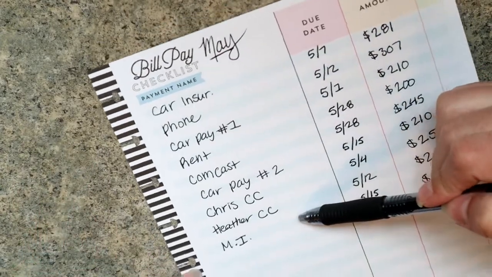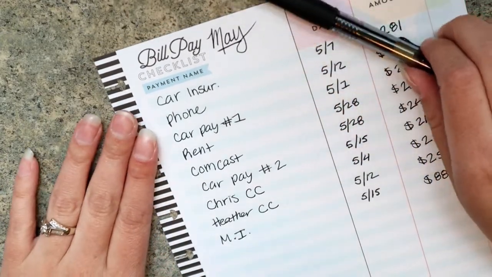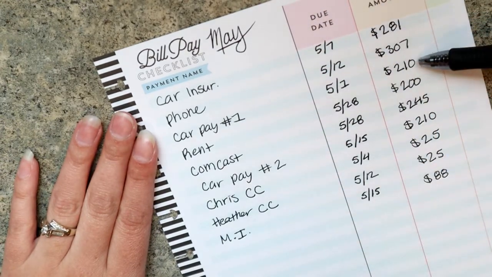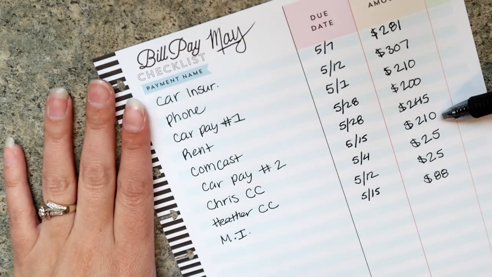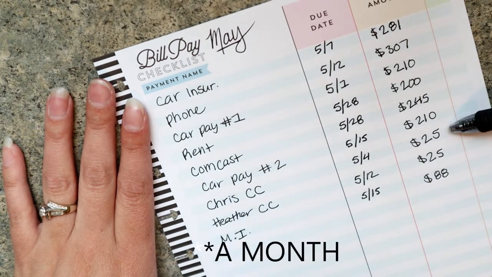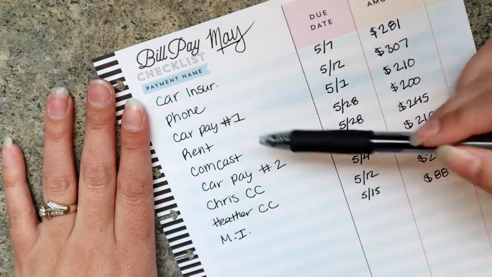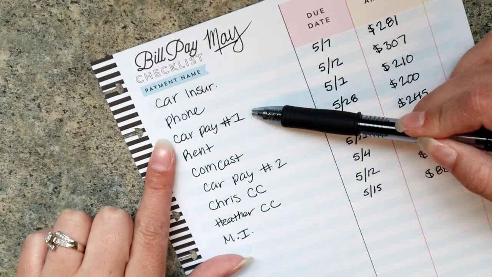So these are things that I do not stuff. These are things that I usually just leave in my account and do it that way, except for my car payment, because I have those split into 2 increments. I usually do stuff those into my car loan envelope, which we didn't do last week, because I only do this twice a week on paydays. So we will be stuffing car pay 1 this week.